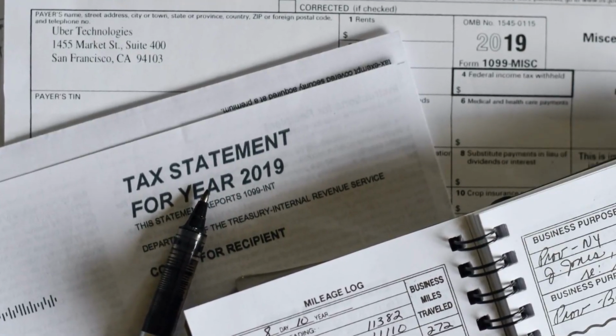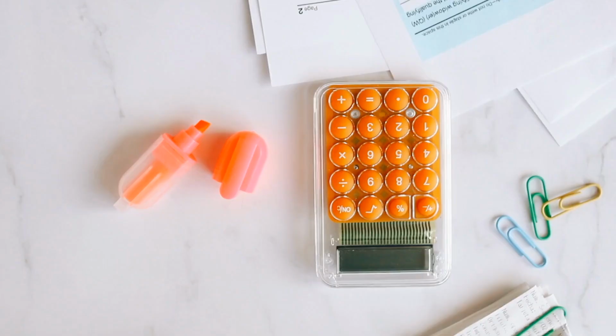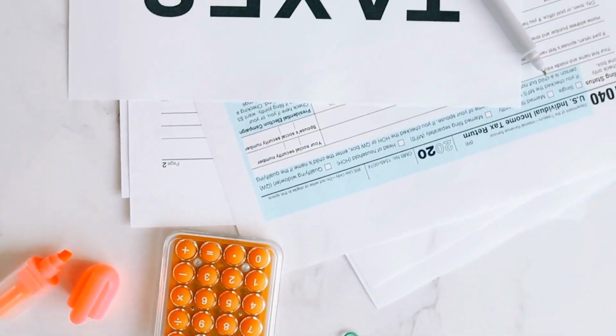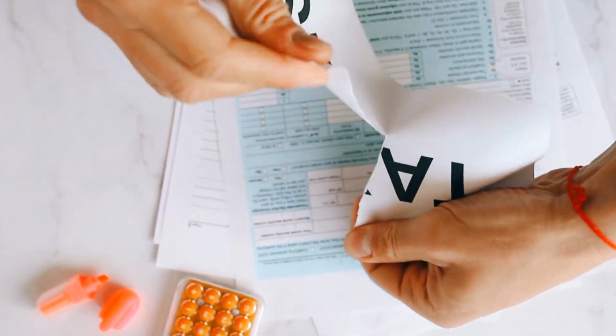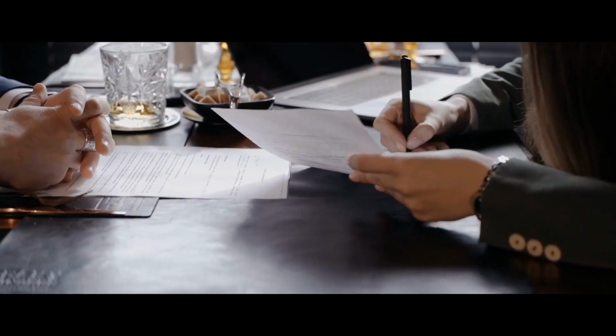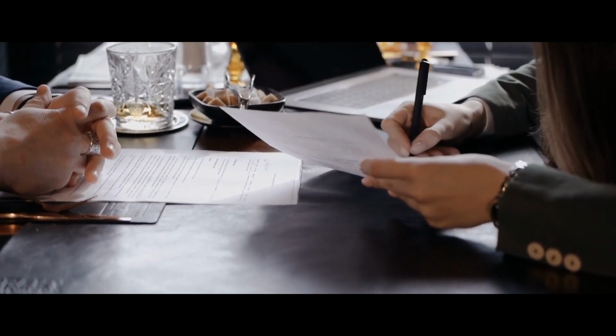Next, resolve any outstanding tax liabilities. This means contacting the California Franchise Tax Board, submitting all delinquent tax returns, and paying what you owe. This step is often the most time-consuming part of the process.